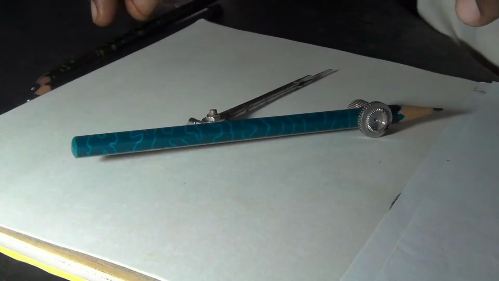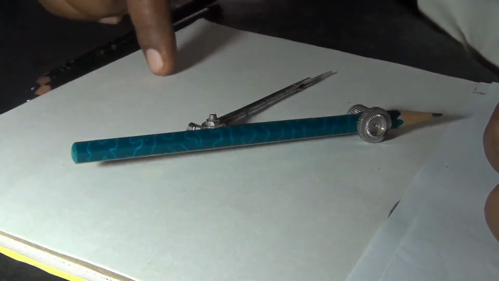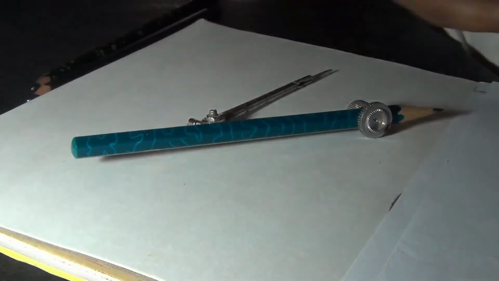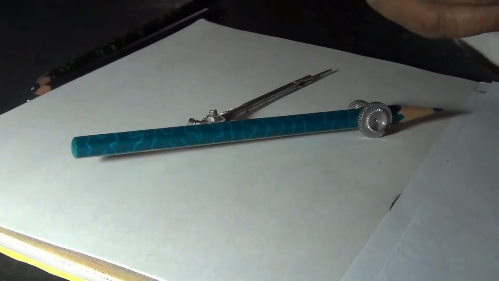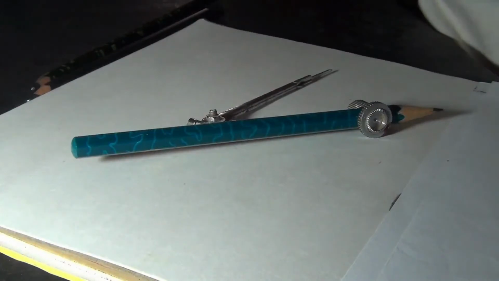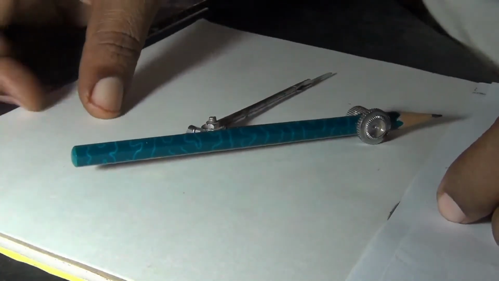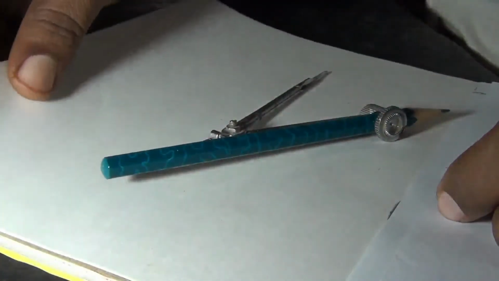Today we will learn how to make a landscape in easy steps. It is very easy. If you are a beginner, you can start it. For this we need a blank sheet.